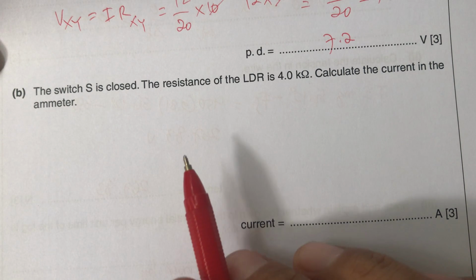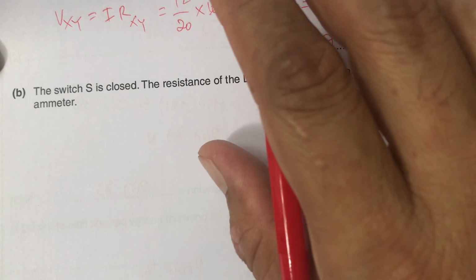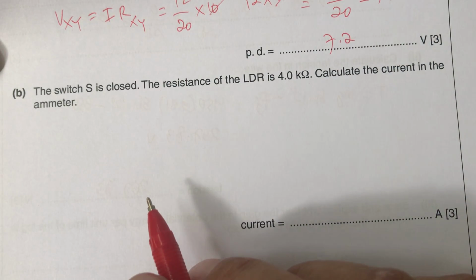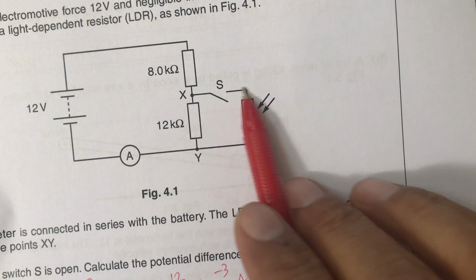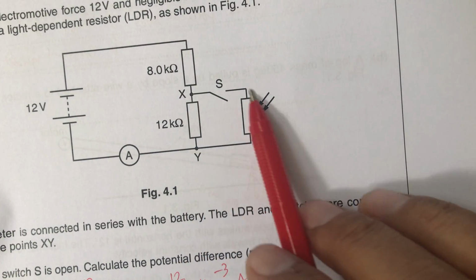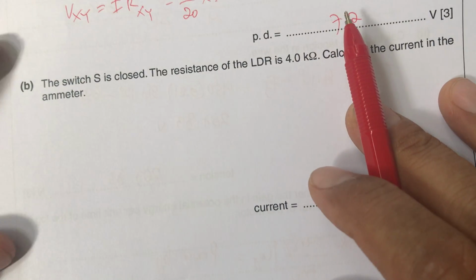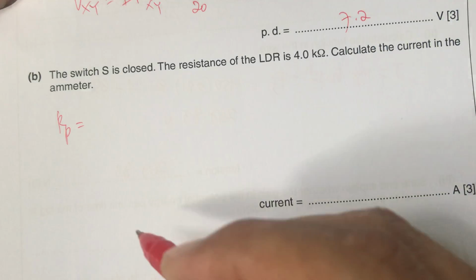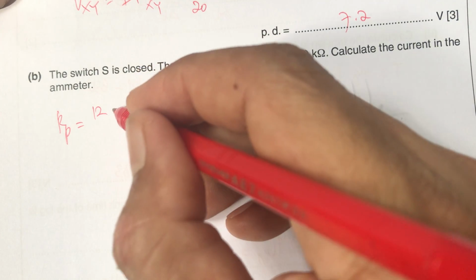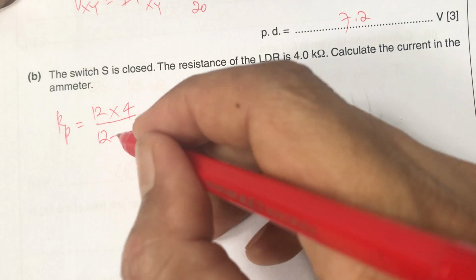We start by calculating the parallel resistance here. R parallel is 12 kilo ohm times 4 kilo ohm over 12 plus 4.